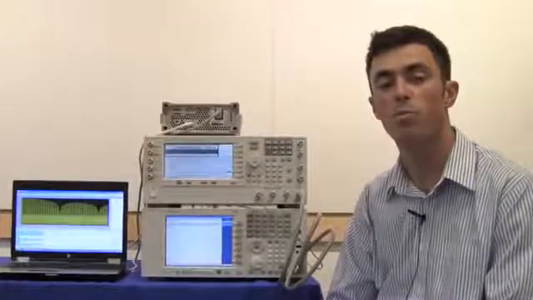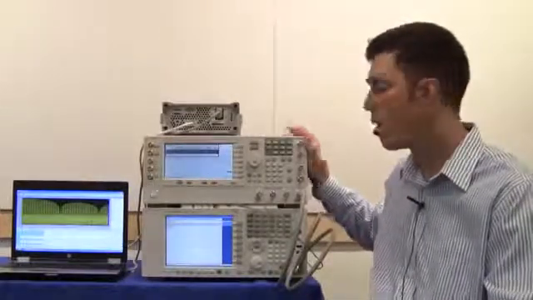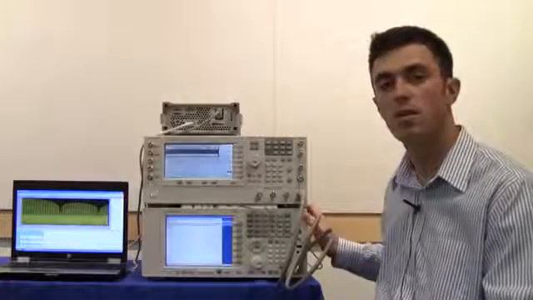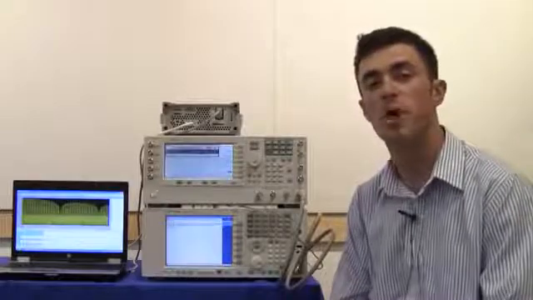So today I showed you how easy it is to generate a real-world pulse pattern using Signal Studio for pulse building. We downloaded that signal to our signal generator. We analyzed that signal and displayed it using the PXA, and we did further analysis using the pulse measurement software.